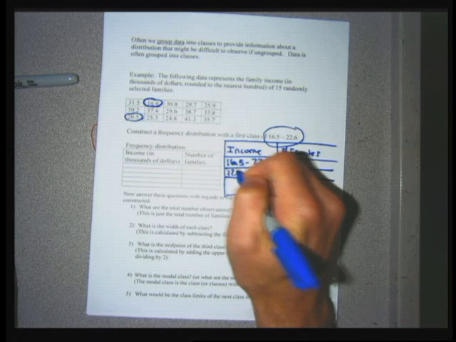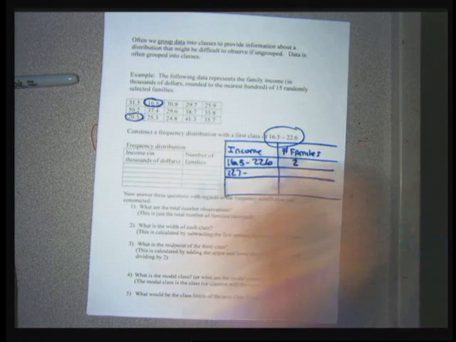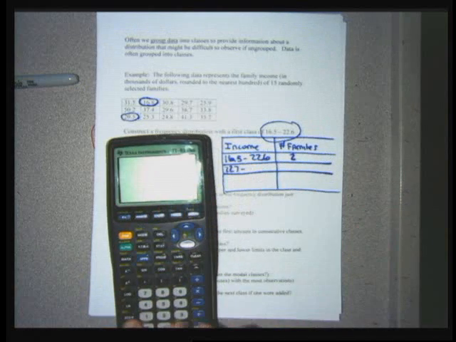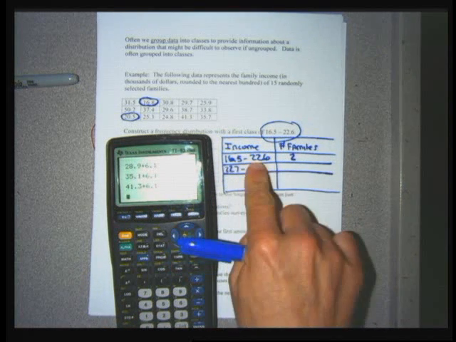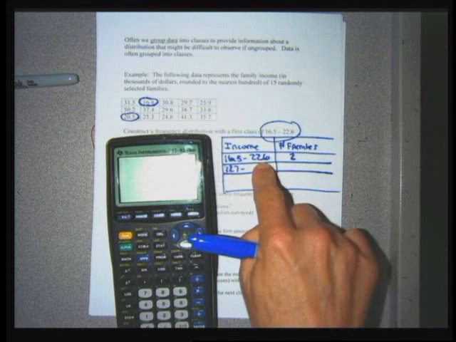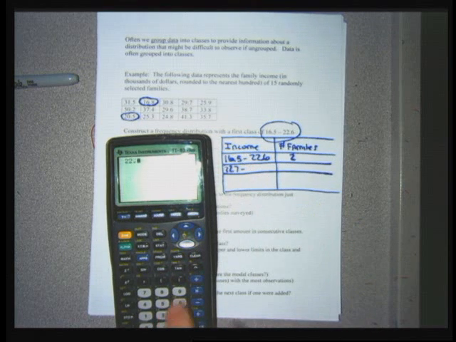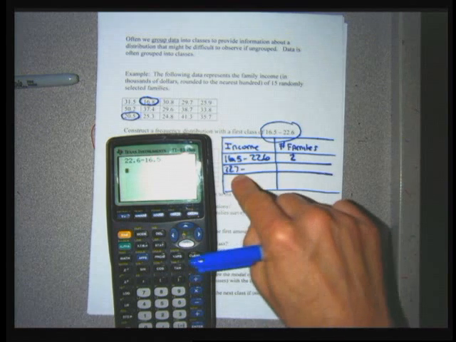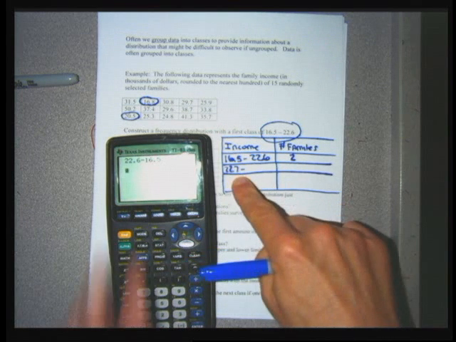And now I have to decide after the 22.7, what am I going to put? What I'm going to do is make my gap the same. So I'm going to subtract 22.6 minus 16.5. That gives me 6.1. To this 22.7, I'm going to add 6.1.